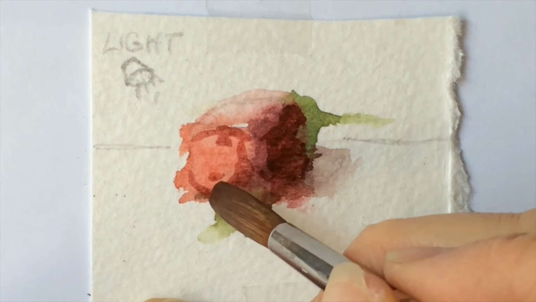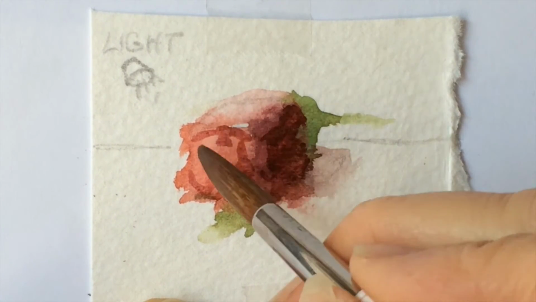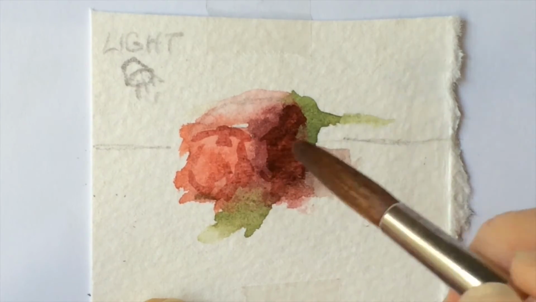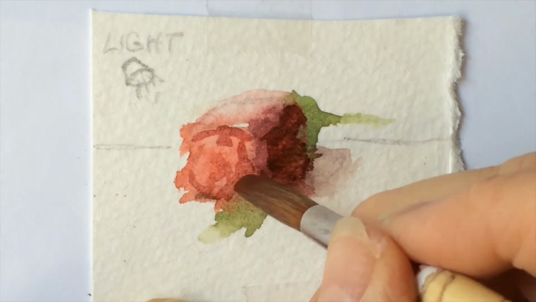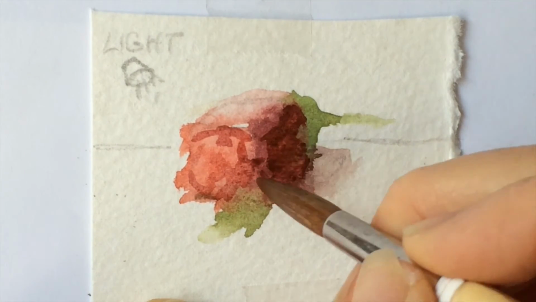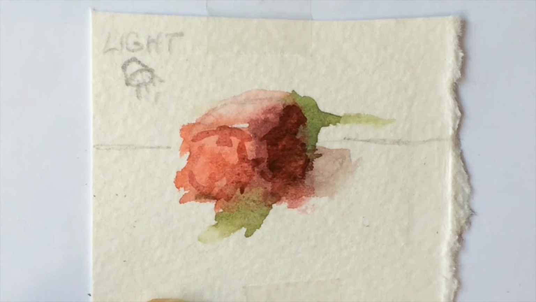I'm using a pretty large brush for this size rose, and I'm using circular strokes to give an indication of petals. Now, it might be still too wet to work on. I'm going to let it dry.